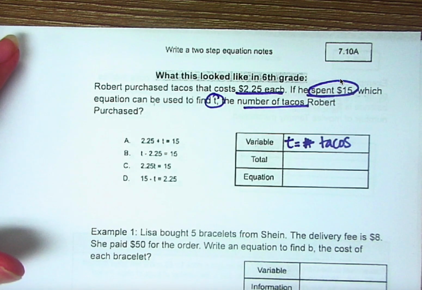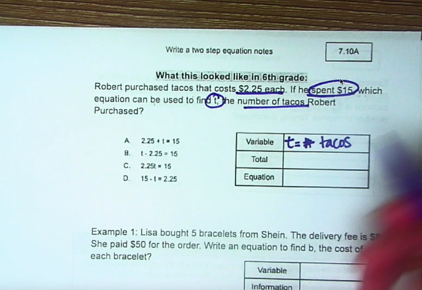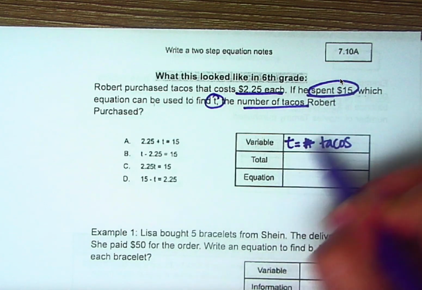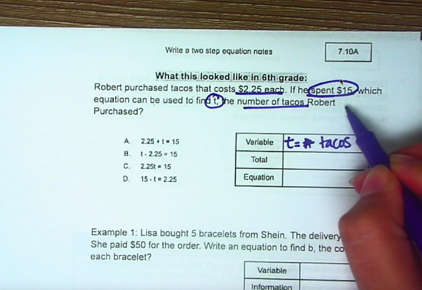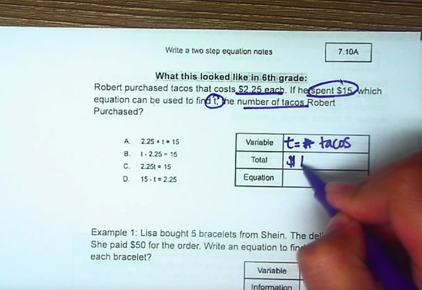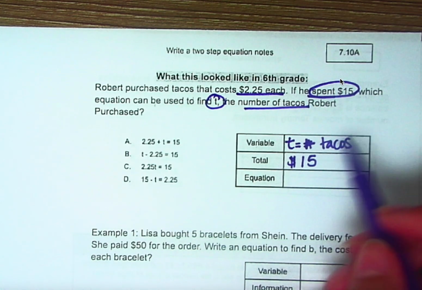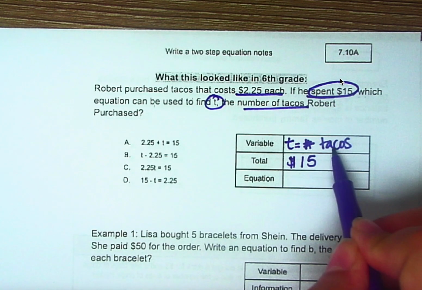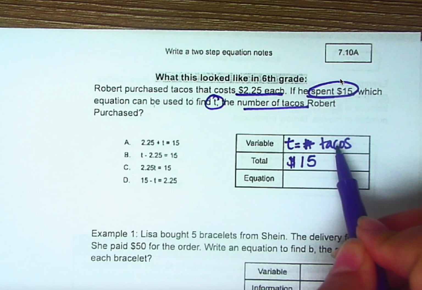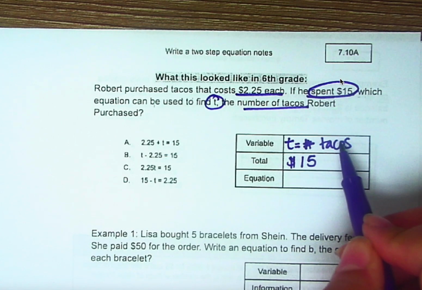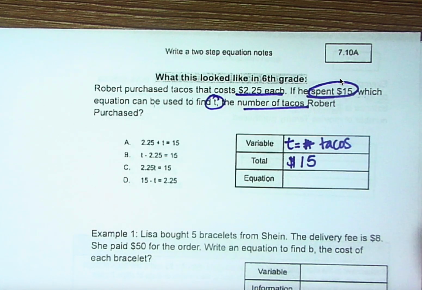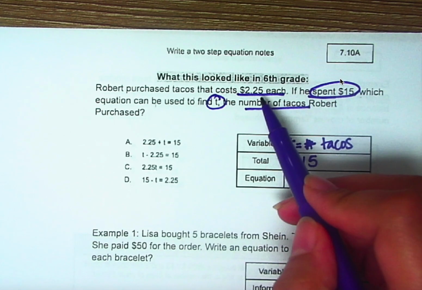Okay, let's keep going. Do we know our total? Yes, we do. We know how much she spent. She spent $15. So we're going to write that in that box. Okay, so let's see if we can make an equation. What else do we have? We know we're talking about tacos with our T. Is there any other number that we see there that we haven't used? Yeah, we haven't used 2.25.